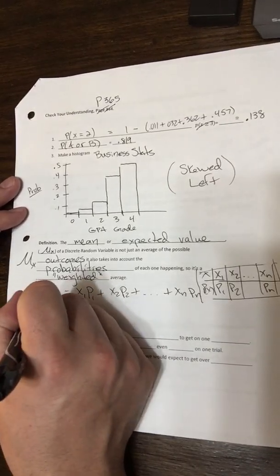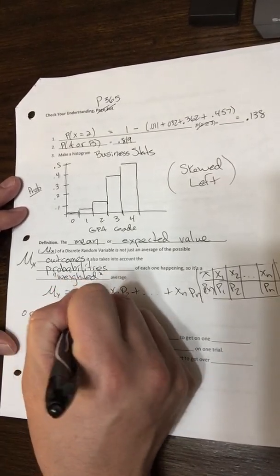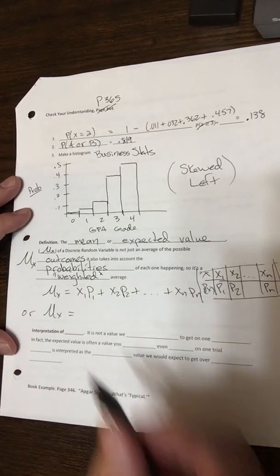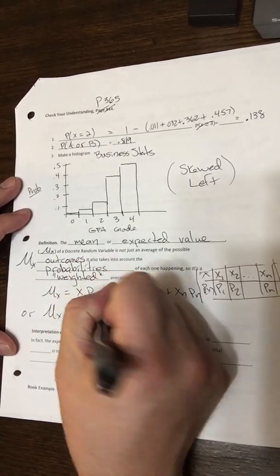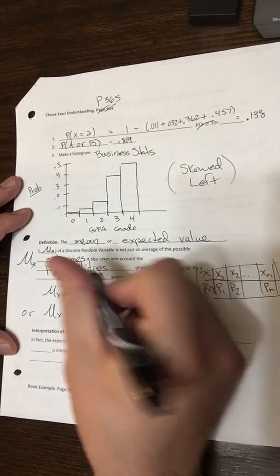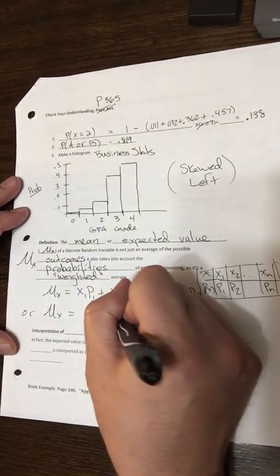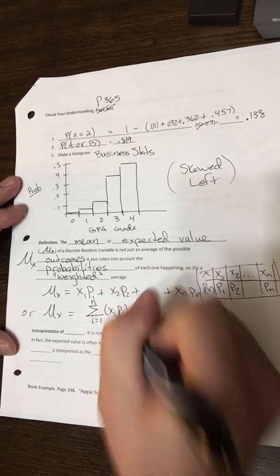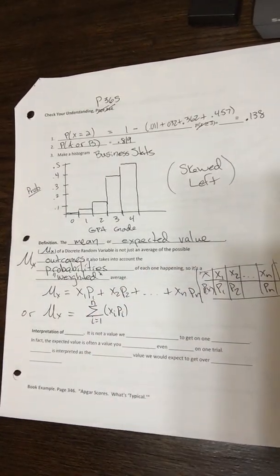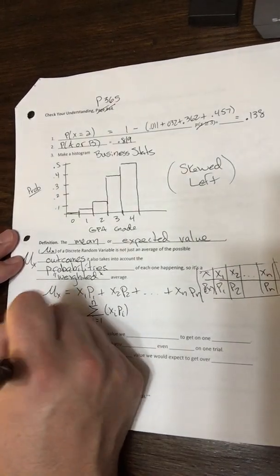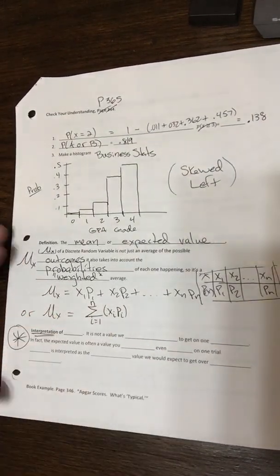Now, I do like to show you guys the other version of the formula so you get used to the notation. I could also write it as sigma from 1 to n, the sum of all of the x sub i times p sub i's, which means the exact same thing.